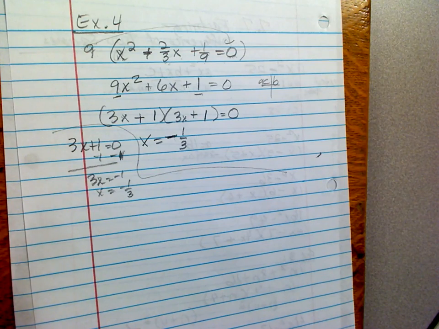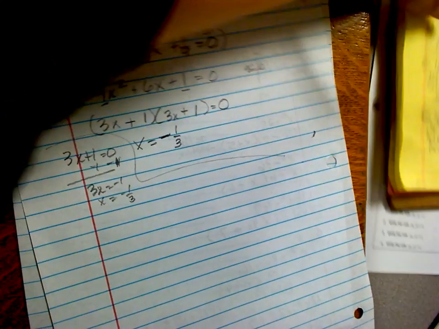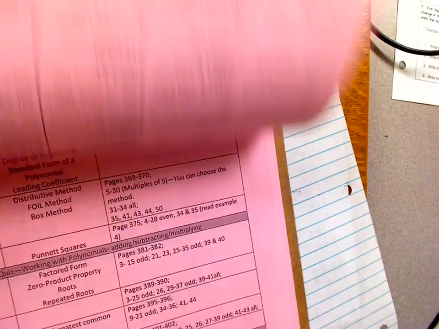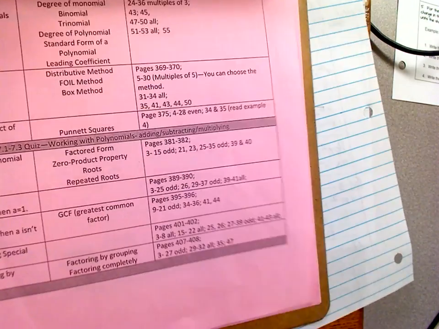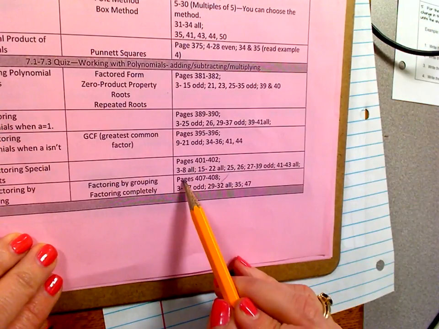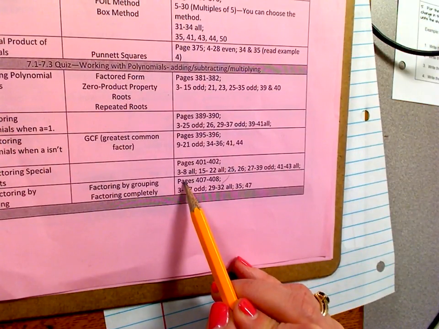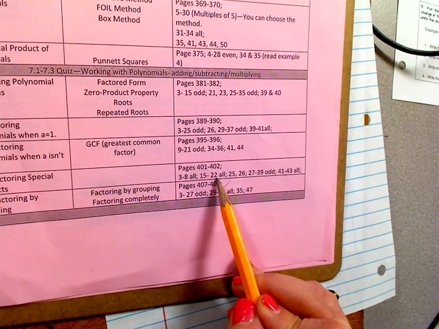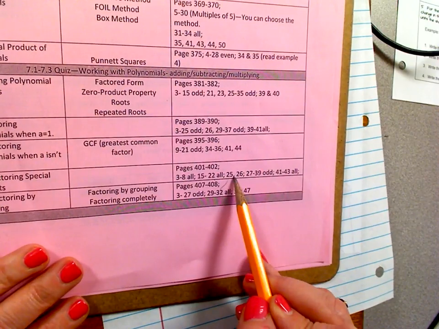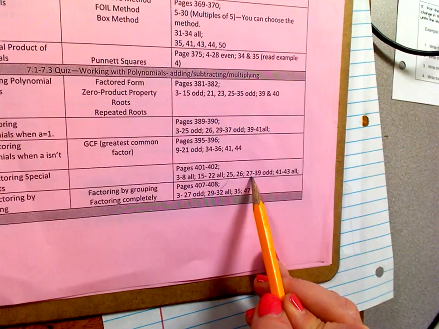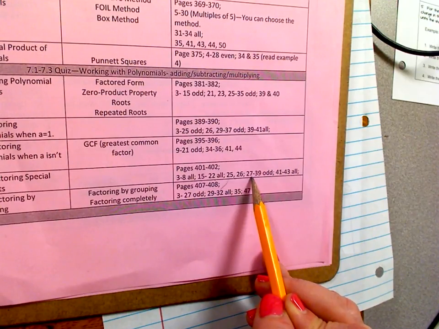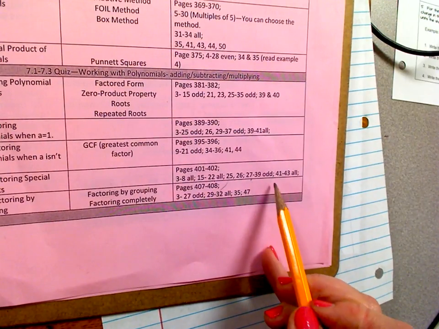And I can't even remember what the assignment was. 7.7. Okay, 3 through 8 all. I'm sorry, guys. I should have looked at this before making this video. No, that's going to be practice 15 through 20. That's going to be good practice. 25, 26. Good practice. 27 through 39. Odd. Okay.